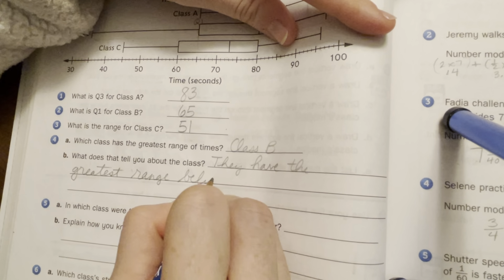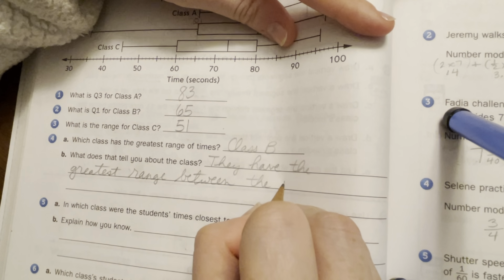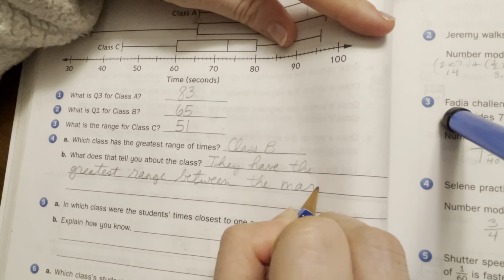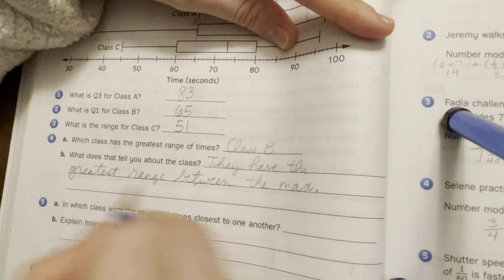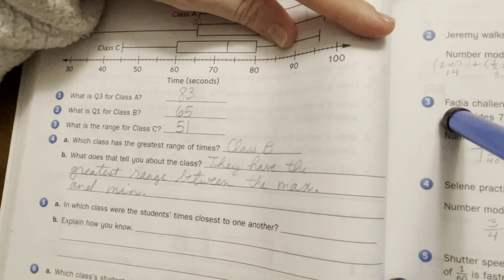They have the greatest range between the max and minimum.